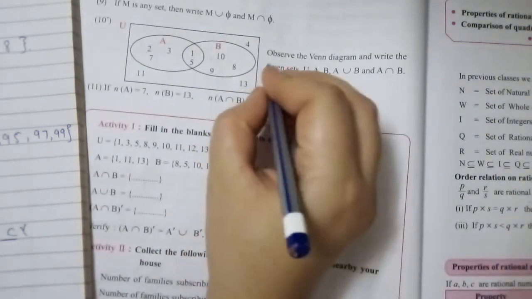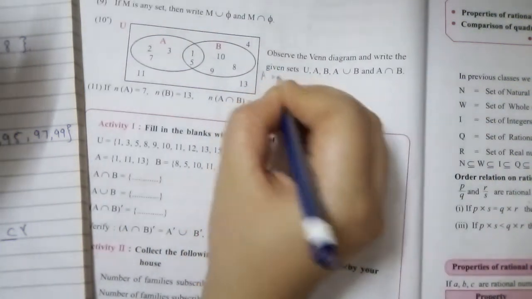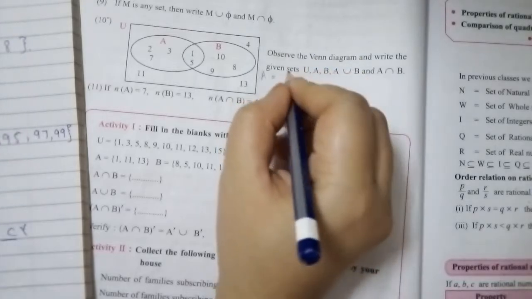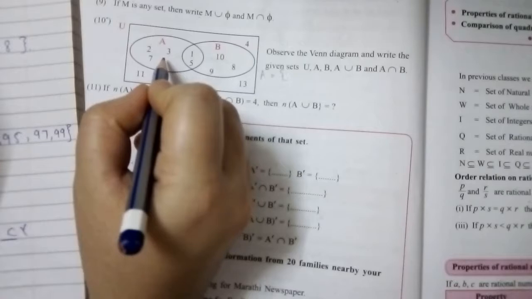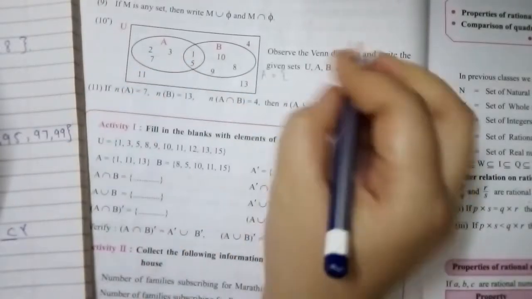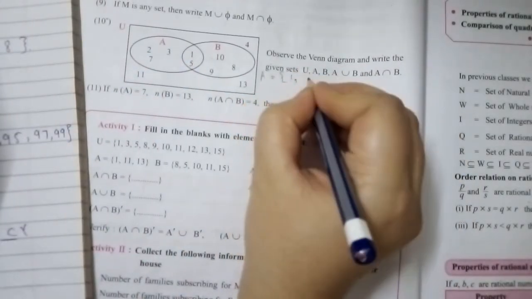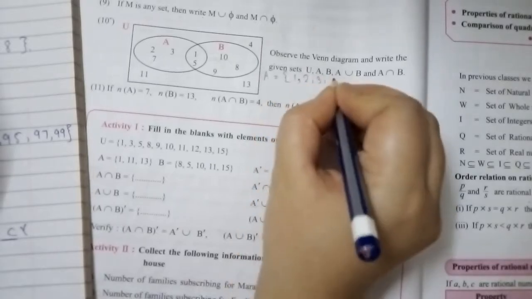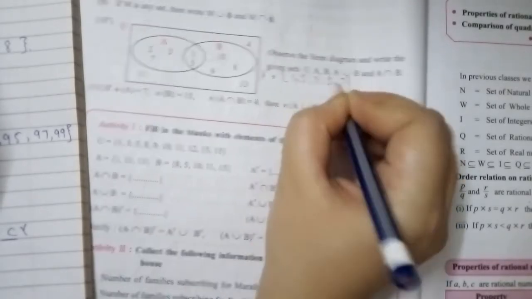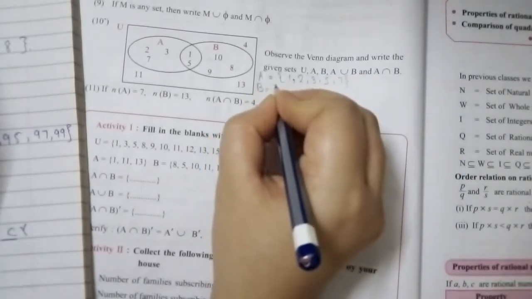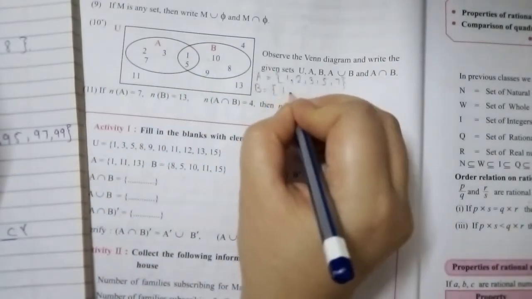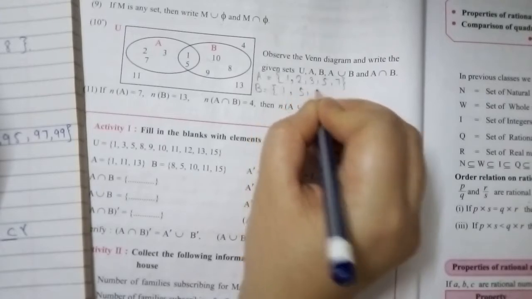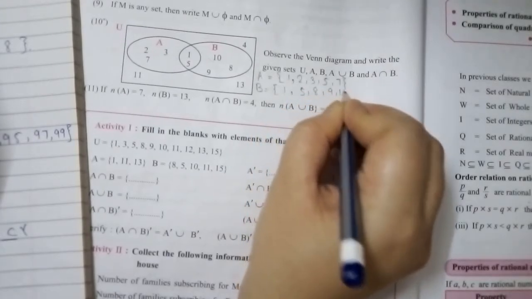First we will write the elements in set A. Our set A will be 1, 2, 3, 5, 7. So A is completed. Now let's write set B. Set B elements will be this circle, so it is 1, 5, 8, 9, 10.